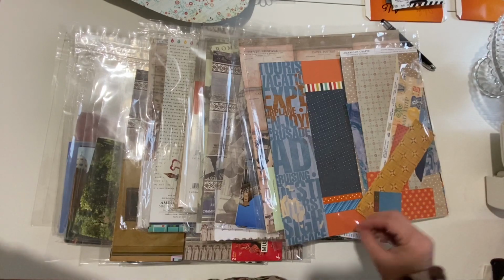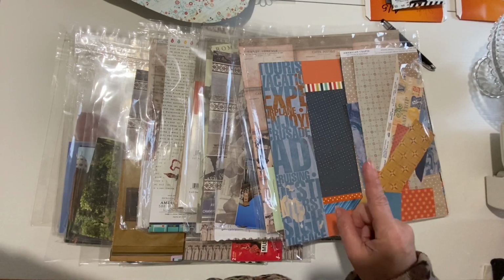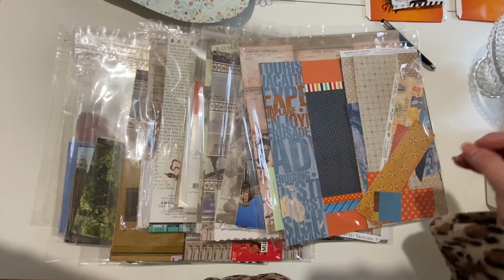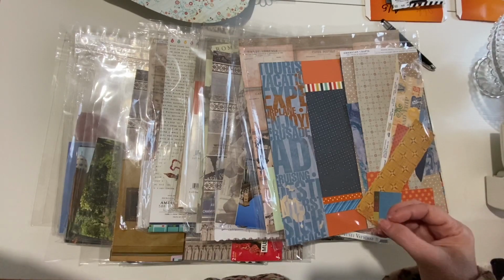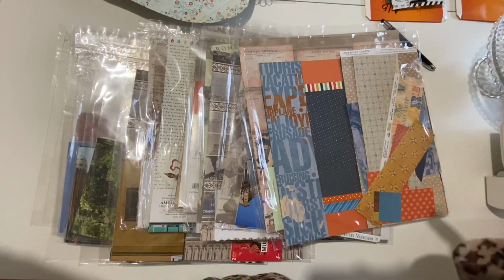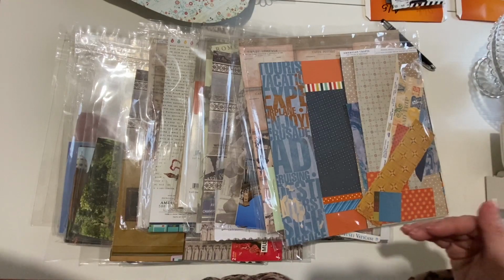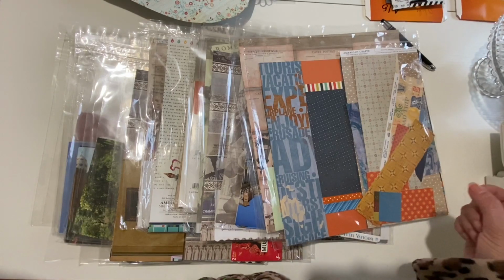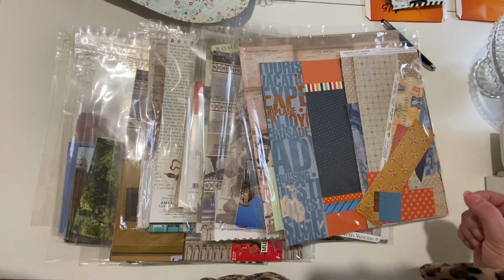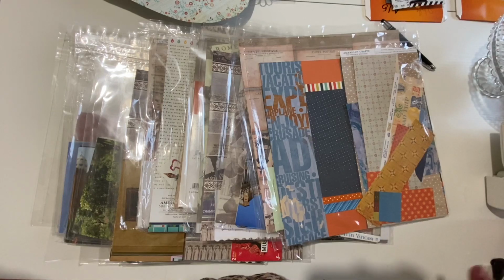And I'm going to tackle one country at a time. So I will pull all of my Rome papers, pictures, and embellishments and just focus on that. And I will further divide those pictures into cities or events, and then create page kits and just work on that country and ignore everything else, because it can become overwhelming.